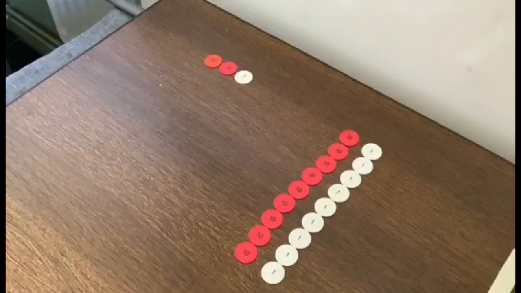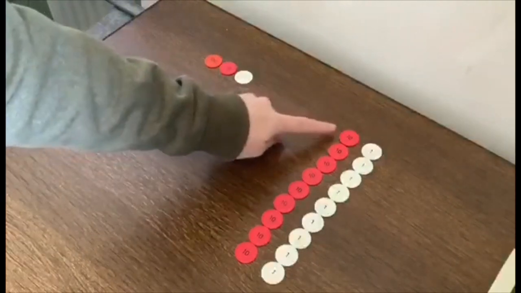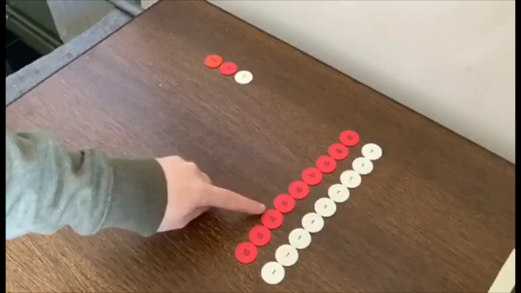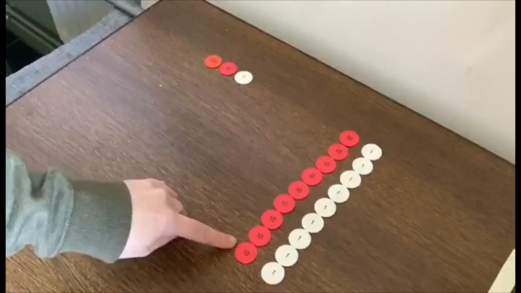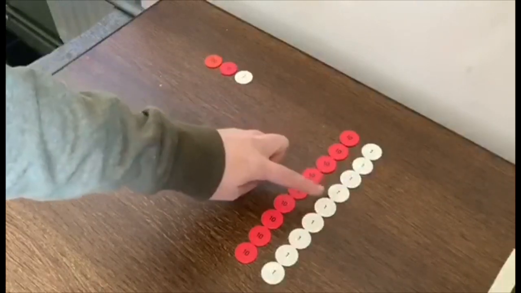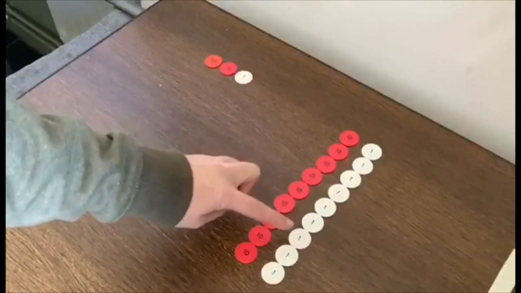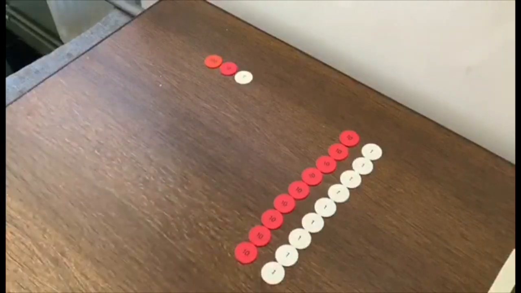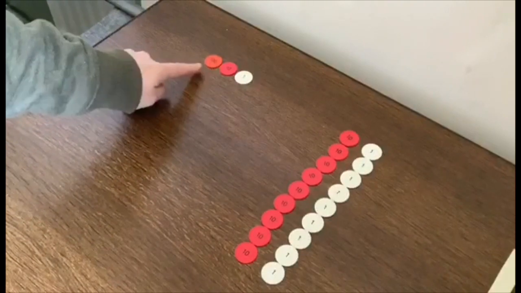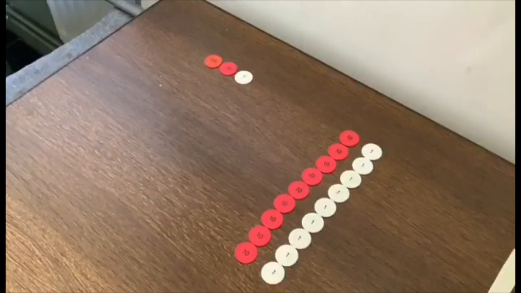111. On this side I have 1 10, 2 10s, 3 10s, 4 10s, 5 10s, 6 10s, 7 10s, 8 10s, 9 10s. And I have 1 1, 2 1s, 3 1s, 4 1s, 5 1s, 6 1s, 7 1s, 8 1s, 9 1s. So on this side I have 99. And on this side I have 111.